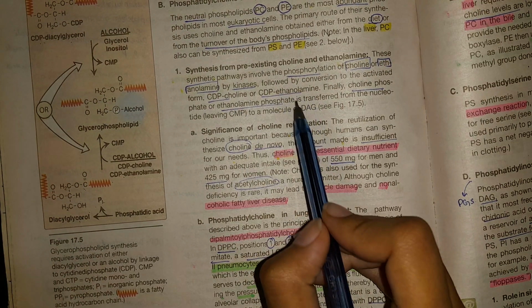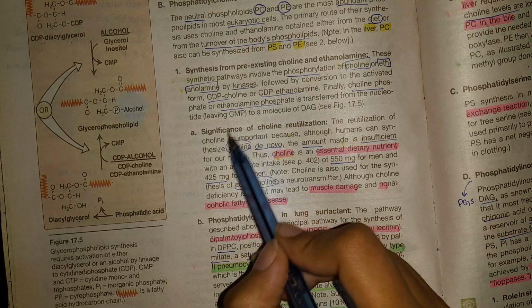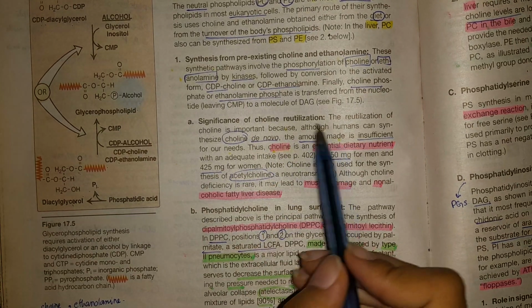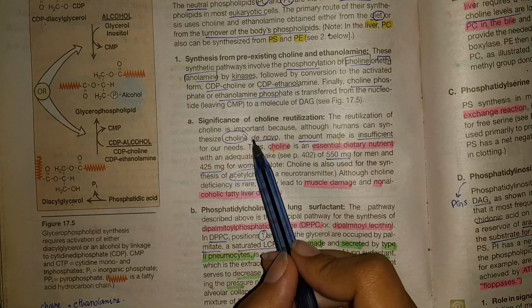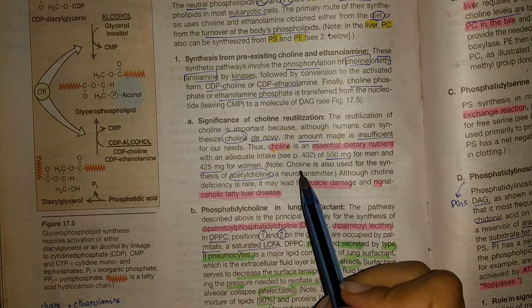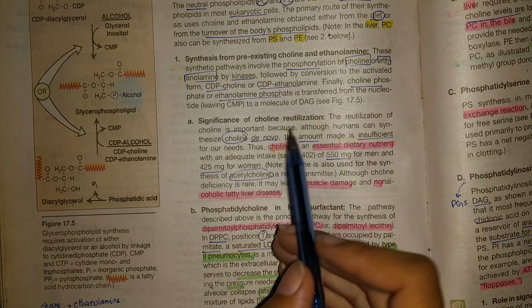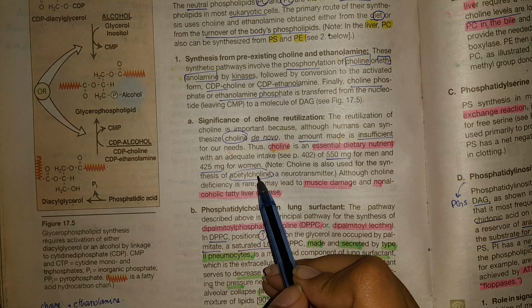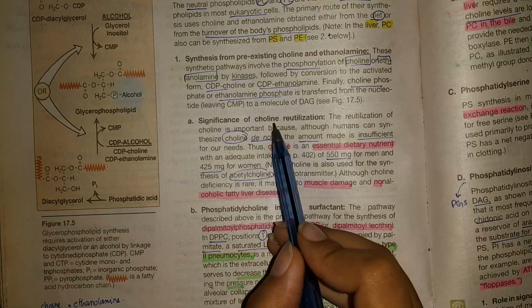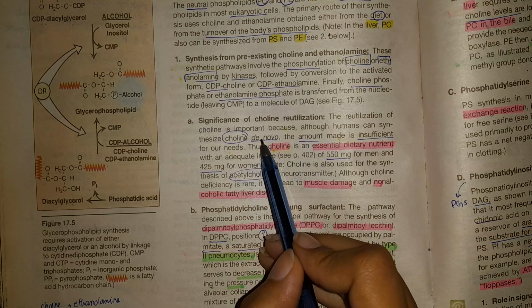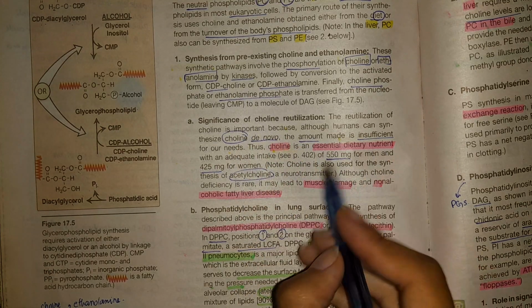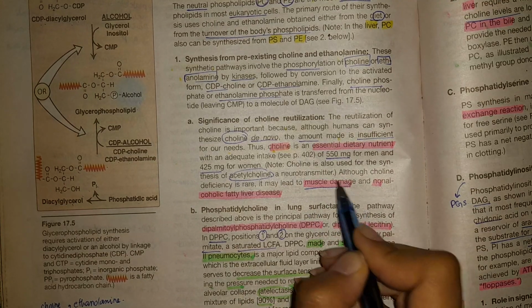Now they talk about the significance of choline reutilization. They tell you that although humans, the eukaryotic cells, can synthesize choline de novo, from its residues, remnants, the amount made is insufficient because a large amount of this choline is used, and it is a proper part of the acetylcholine, which is an excitatory neurotransmitter, which is needed for all motor functions of the body. So we need a lot of choline. Other than being synthesized in the body, we need external sources of choline, and whenever there is deficiency of choline, what will happen? Motor functions will not be able to perform, so muscle damage.